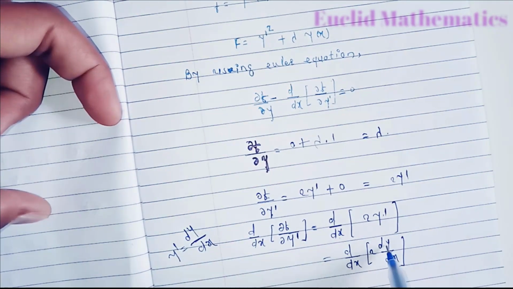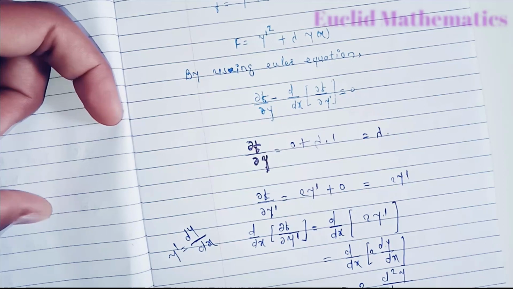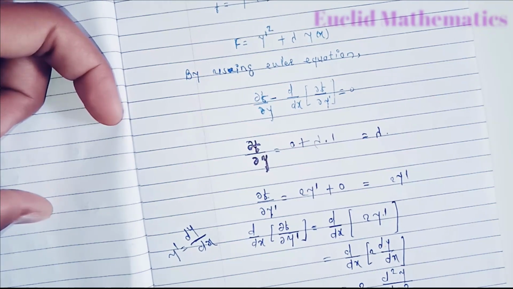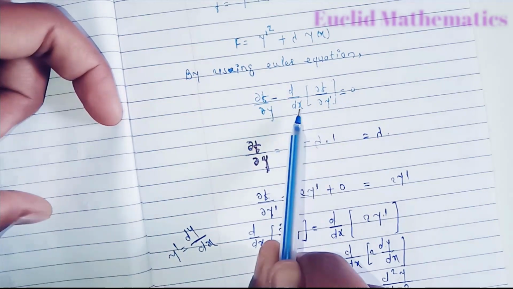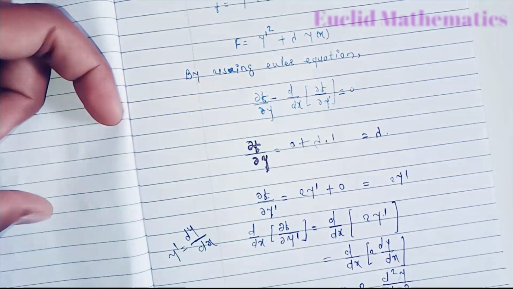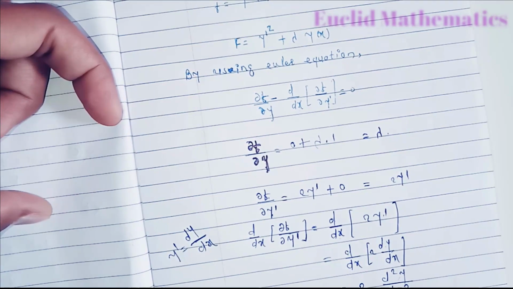The constant 2 is common, so it is 2 d square y by dx square, which we write as 2 y double dash. So d by dx of delta F by delta y dash equals 2 y double dash.